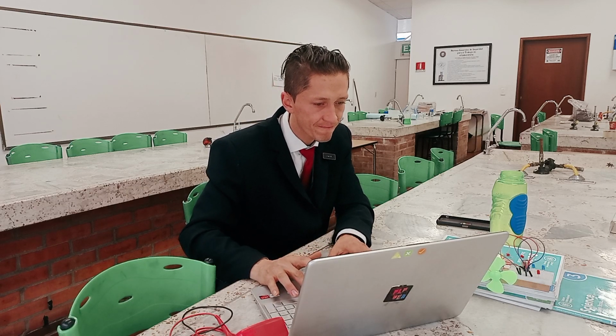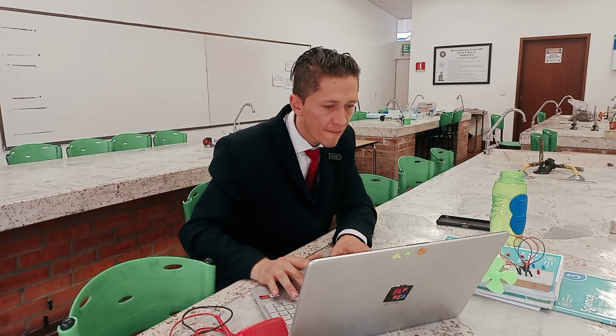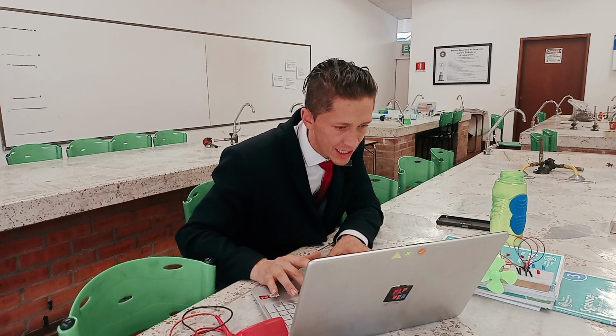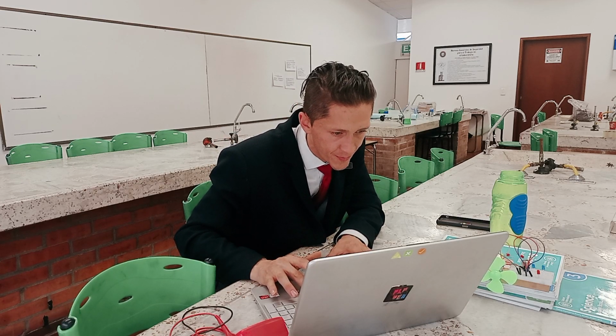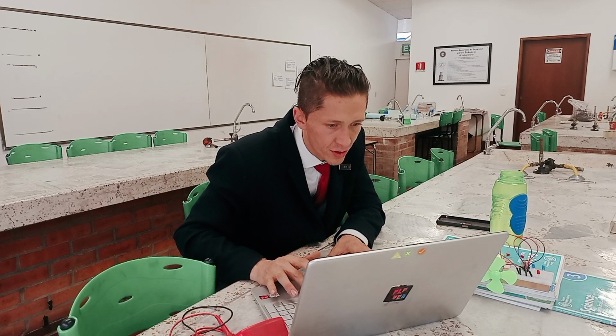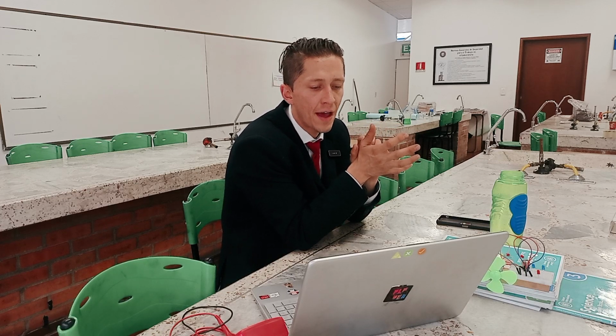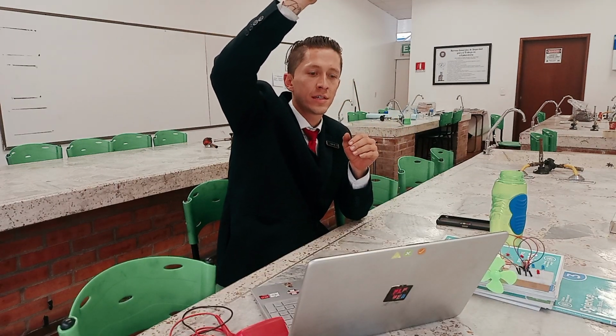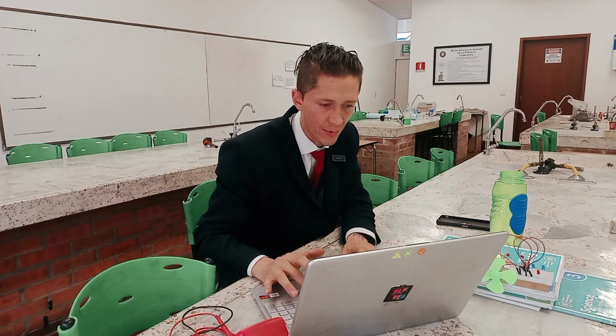Okay, the next one is which factor? I'm going to say this. If an object has high aerodynamics, it means that its friction will be low, right? High aerodynamics, low friction, right? That's a concept that we have to have clear.